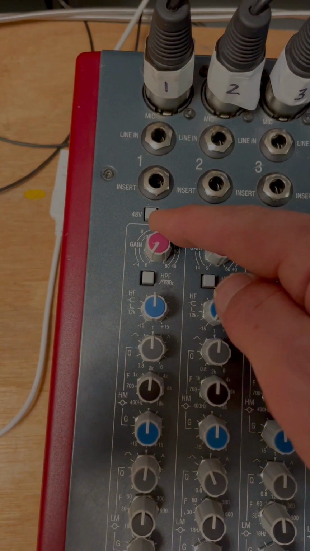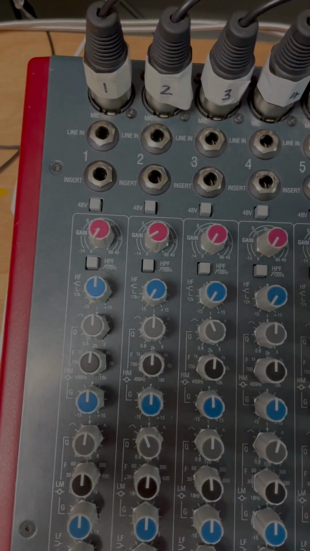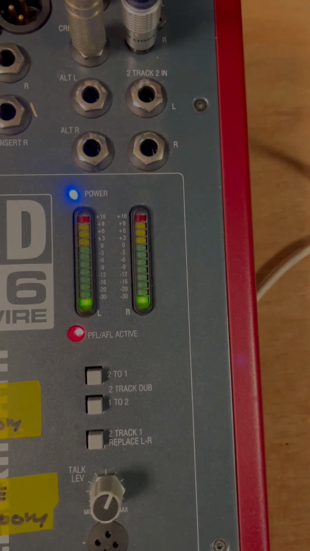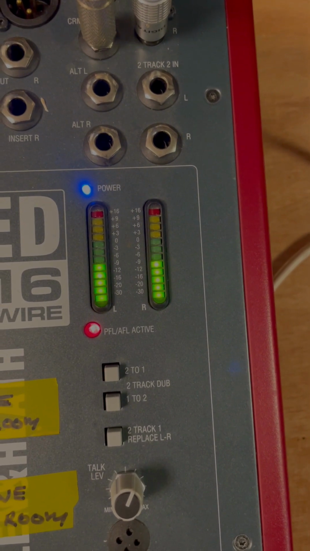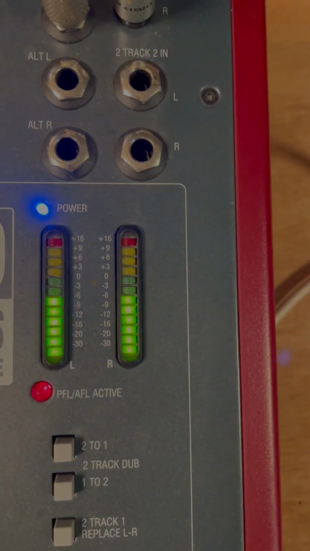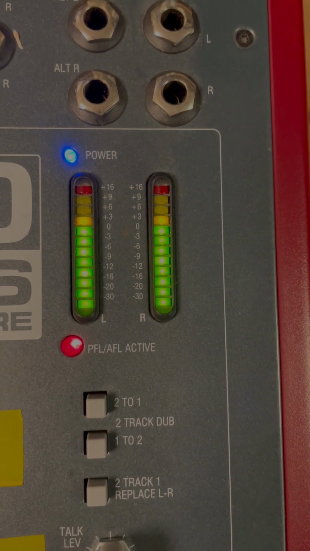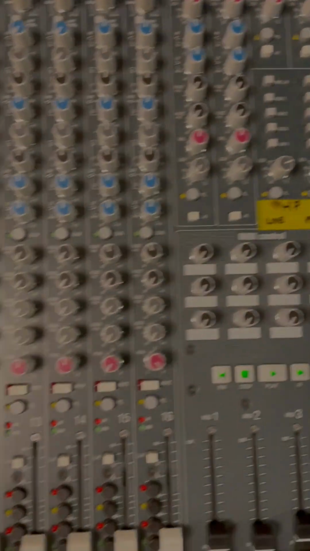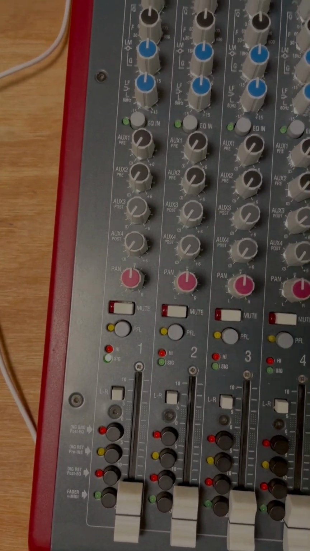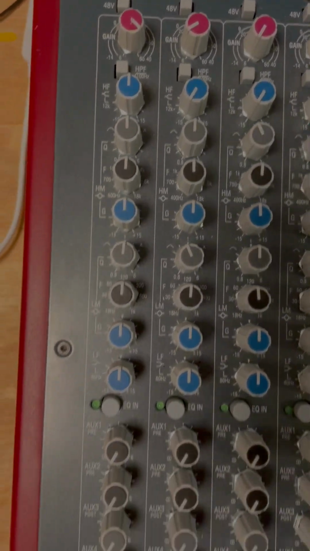Next, I'm going to come back to the gain control, which is the input volume into the channel. I'm going to slowly turn up the input gain while looking at the metering. And what I'm looking for is to try and get the signal bouncing around between green and amber. Then I'm going to take the signal out of PFL. So all I've done there is set the correct input level coming into the channel.